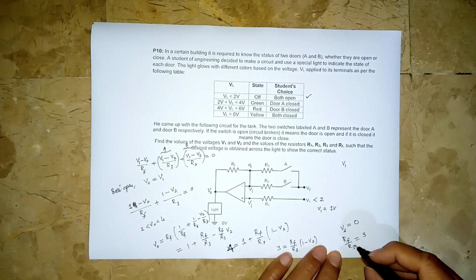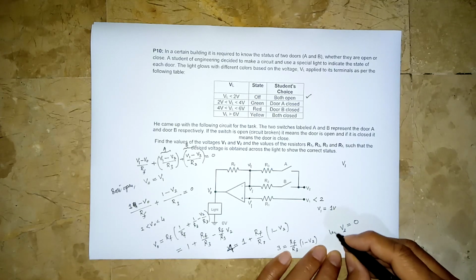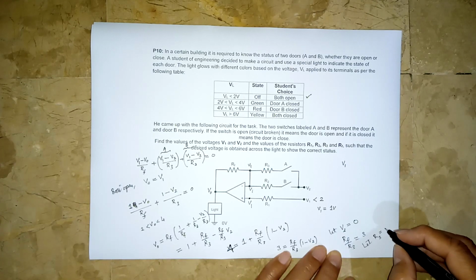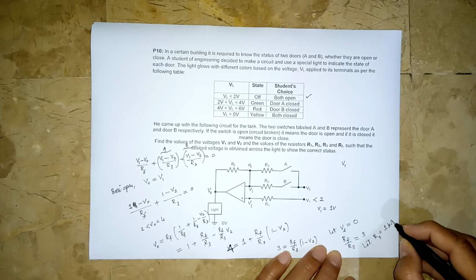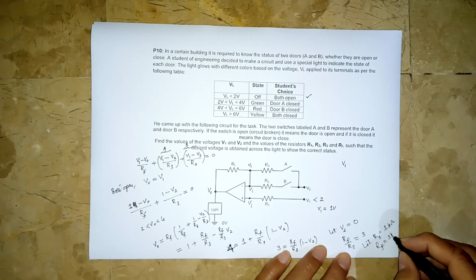When such an equation comes where we have only one equation and two unknowns, we assume one term. So let us say R3 is equal to 1 kilo ohm. Then RF will be 3 kilo ohm.